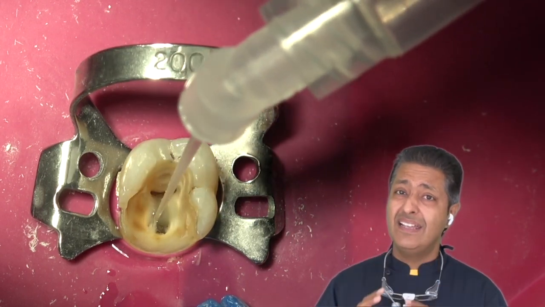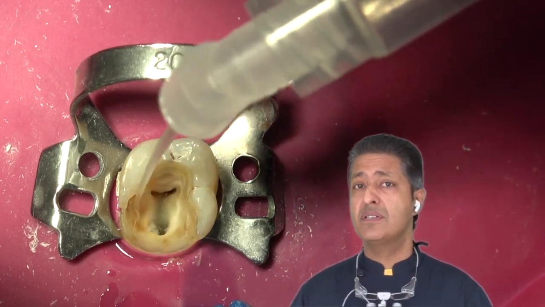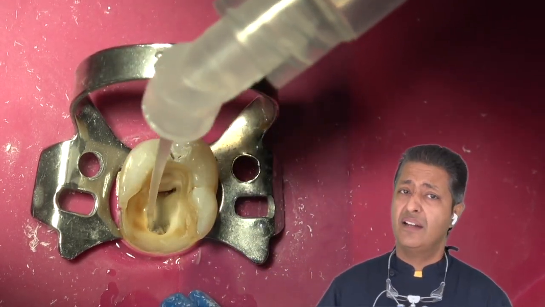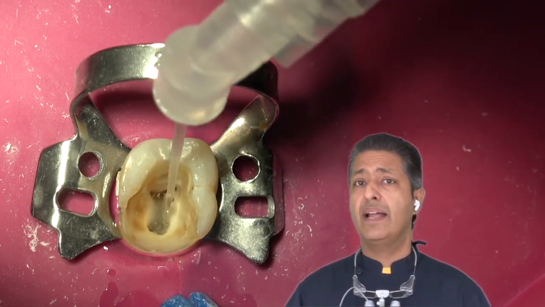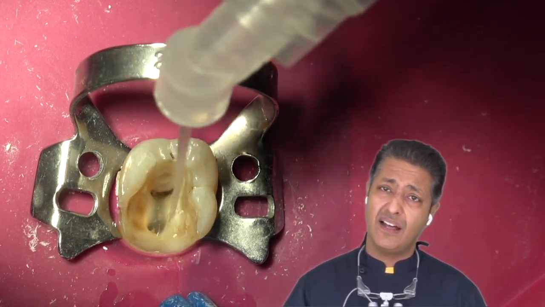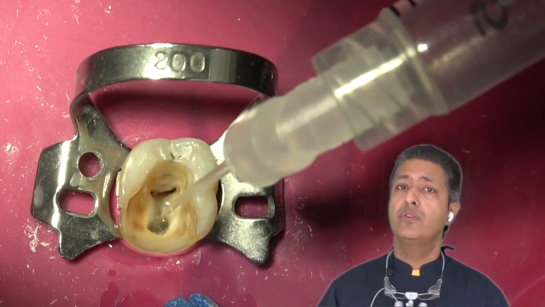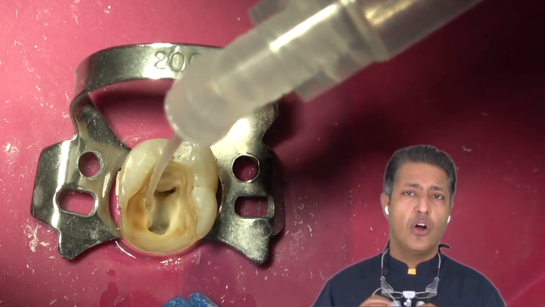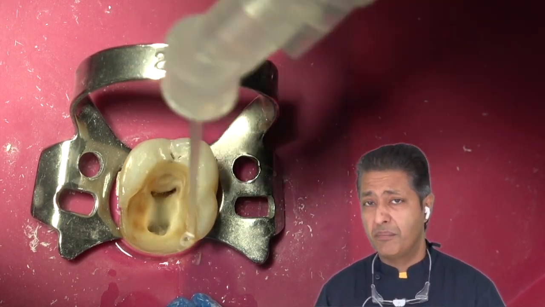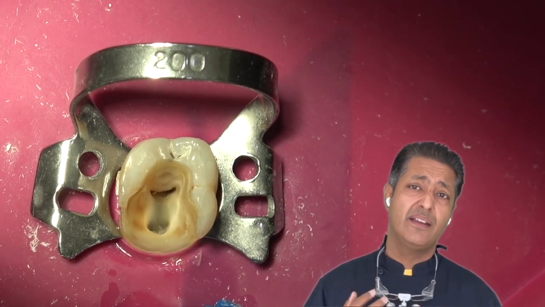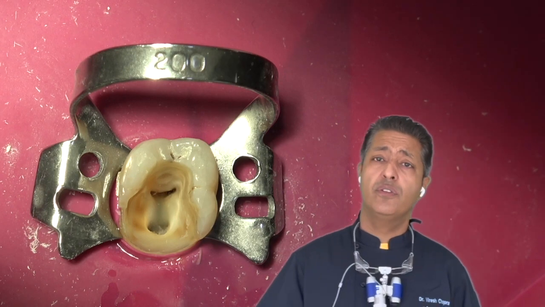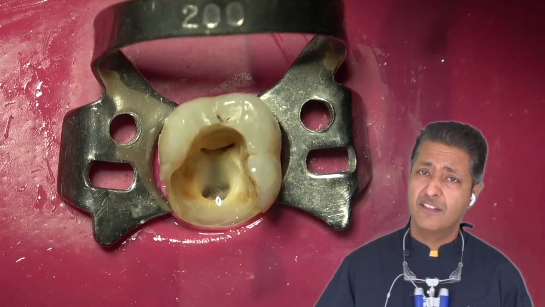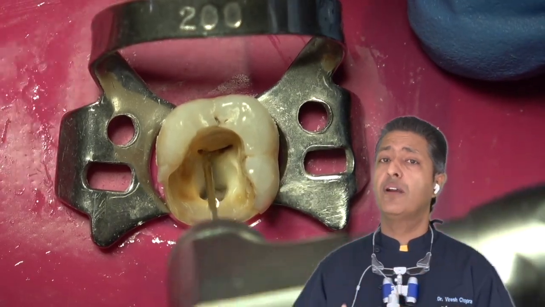So less irrigant extrusion happens in the periapical area, and we have enough evidence in the scientific literature. So after every instrument that is inserted inside the canal, please use irrigation. Do not ignore irrigation. Yes, I am repeating this because I feel that irrigation is one of the most ignored steps.